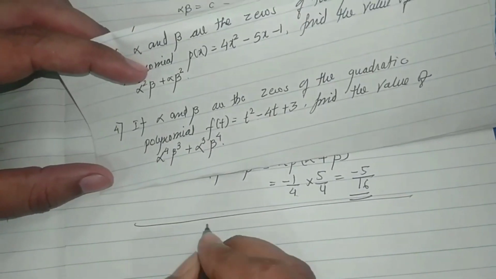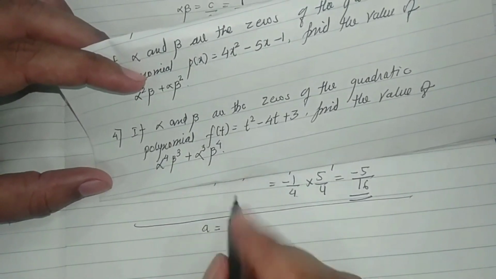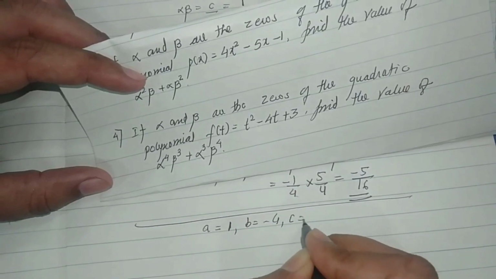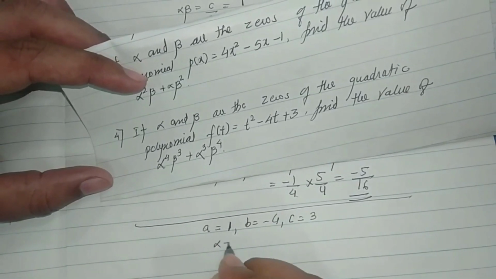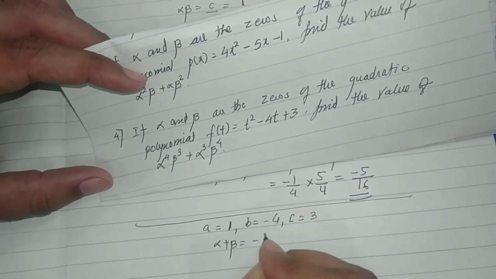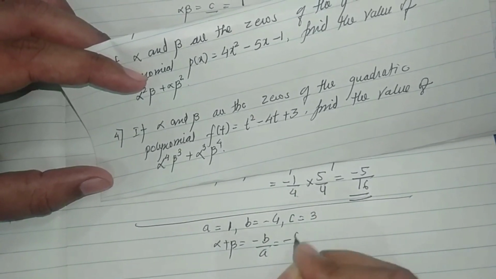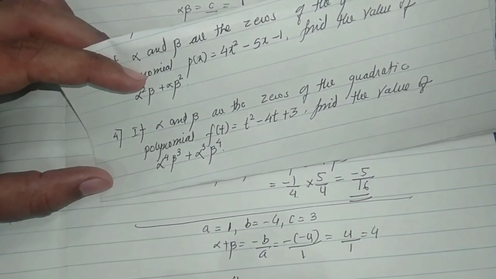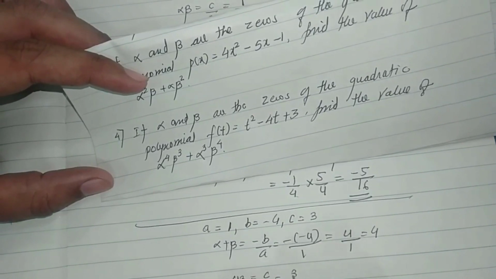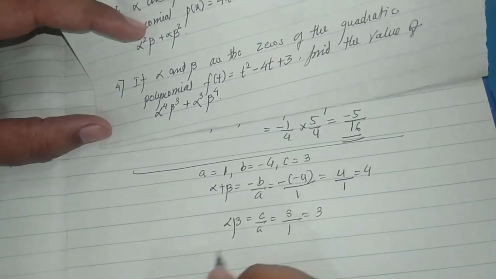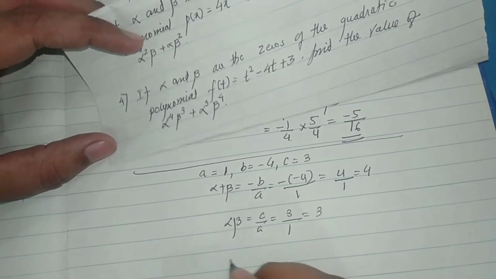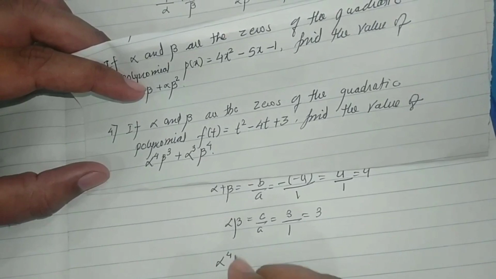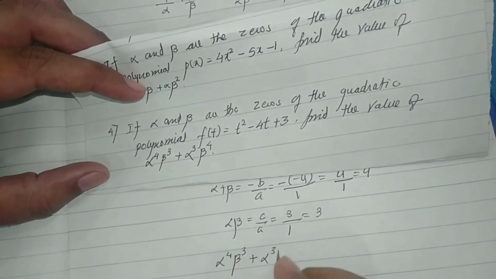The same way, here we first find out the values of a, b and c in this particular polynomial. So a is 1, b is -4 and c is 3. Okay, so again find the value of alpha plus beta: alpha plus beta is -b by a, so minus of -4 by 1, minus into minus is plus, 4 by 1, that is 4. And alpha into beta is c by a, so c is 3 by 1, that is 3. Okay, so we got alpha plus beta and alpha into beta. Now we have to find out alpha raised to 4 beta cube plus alpha cube beta raised to 4.